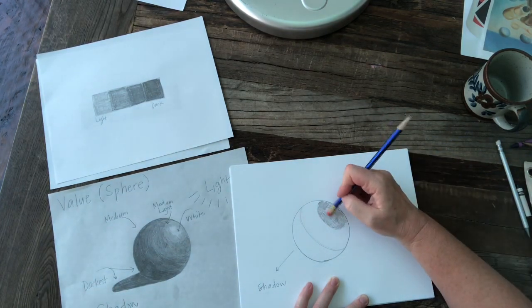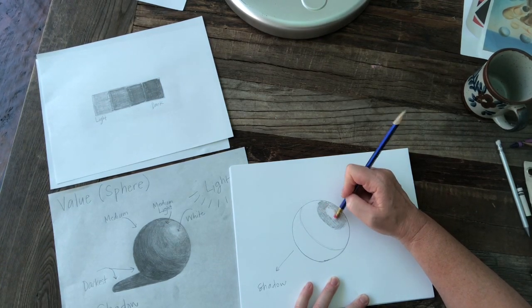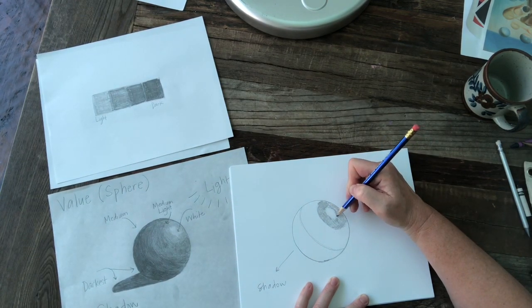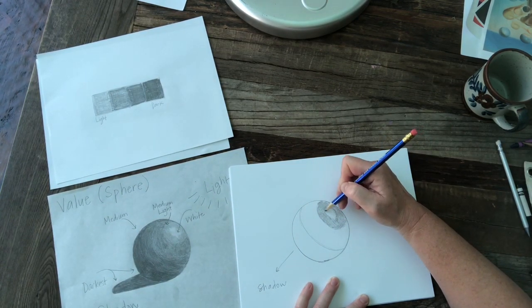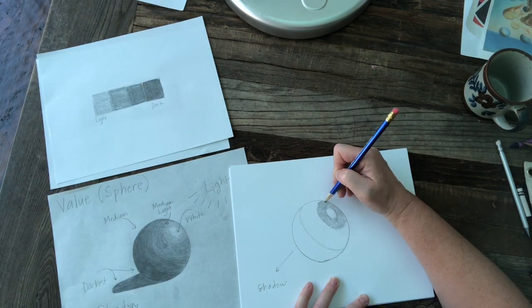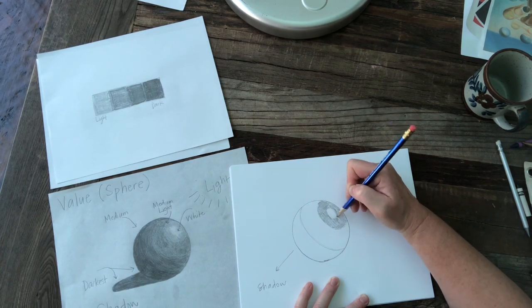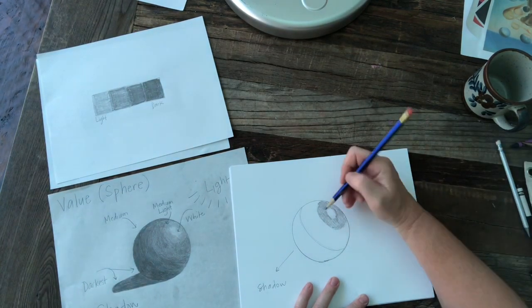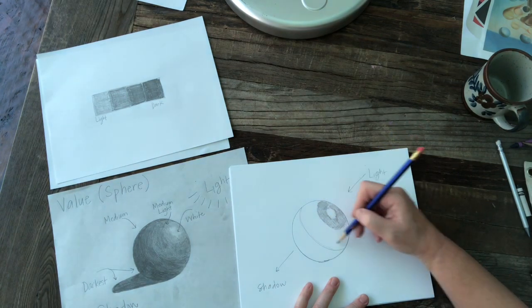I am going to go back and erase that original circle that I drew because I want my shading to look more natural. I'm gonna add in a little bit of lines there with pencil so it looks a little more natural, not like this perfect kind of circle. Okay, now I'm ready to go to the next section.